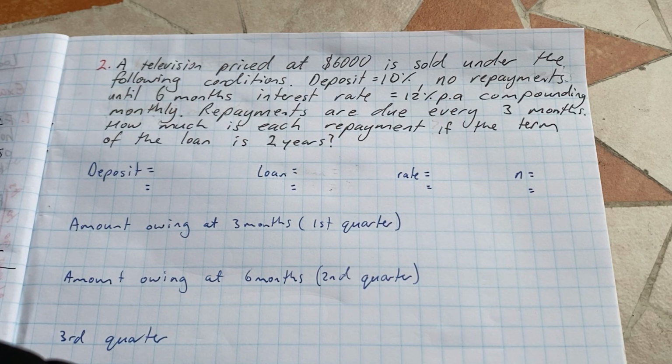Okay, so I'm doing another example of a loan repayment. This time I've got a television priced at $6,000 sold under the following conditions. Deposit 10%, no repayments until 6 months. Interest rate equals 12% per annum, compounding monthly. Repayments are due every 3 months. How much is each repayment if the term of the loan is 2 years?